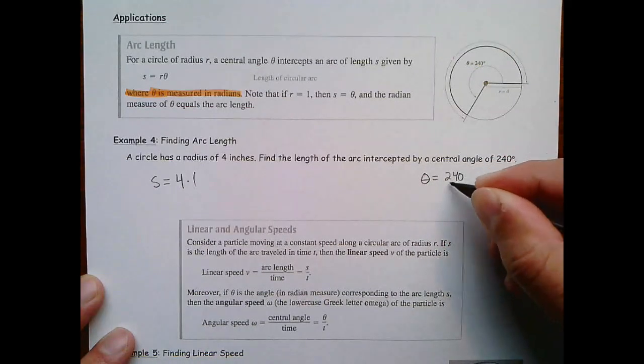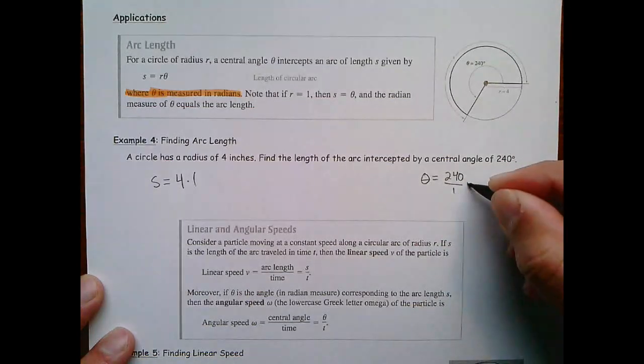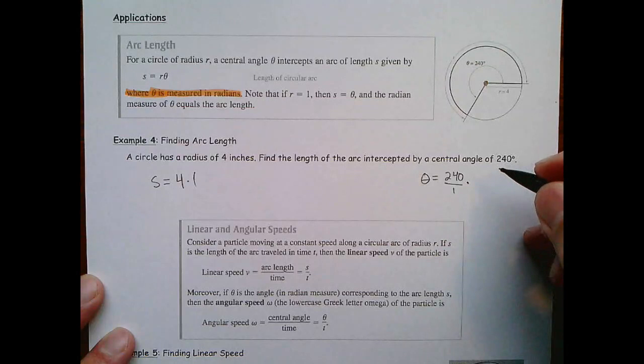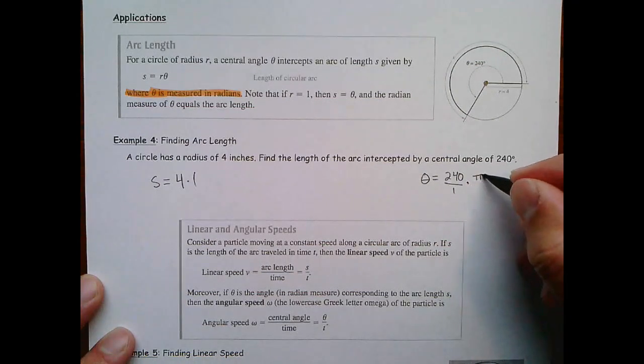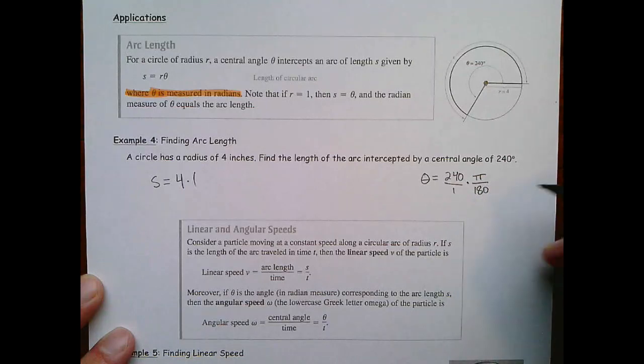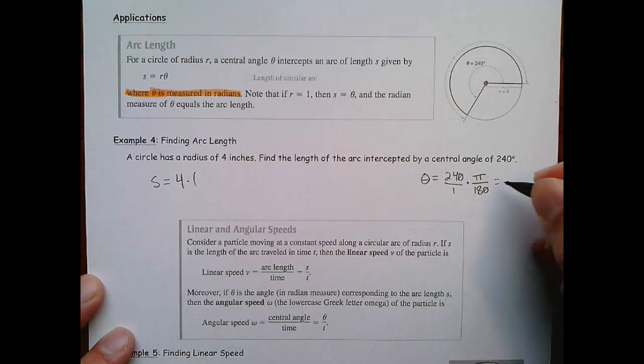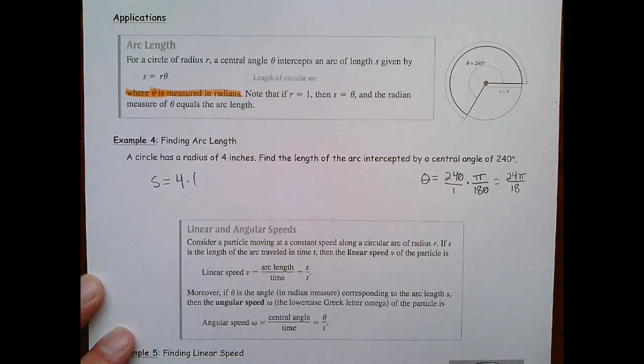So doing a little bit of side work, I'll put 240 over 1. How do I convert it into radians? I'll multiply by pi over 180. I know the zeros can cancel out. I'll be left with multiplying straight across 24 pi over 18. I can cross reduce. The GCF of 24 and 18 is 6. 6 goes into 24 4 times. 6 goes into 18 3 times. This is 4 pi over 3.